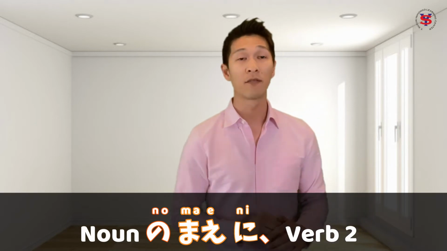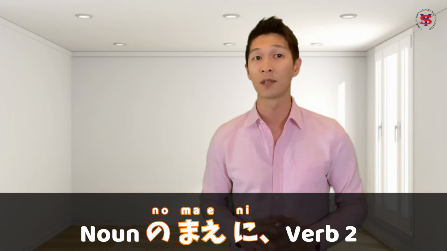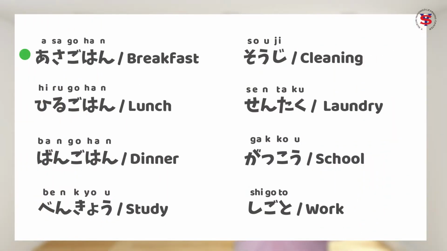One thing you are going to have to take note is that the noun in this pattern refers to the Japanese nouns that involve certain actions like asagohan, or breakfast, hirugohan, lunch, bangohan, dinner, benkyo, to study, soji, cleaning, sentaku, to do laundry, gakko, school, shigoto, to work, and many more.